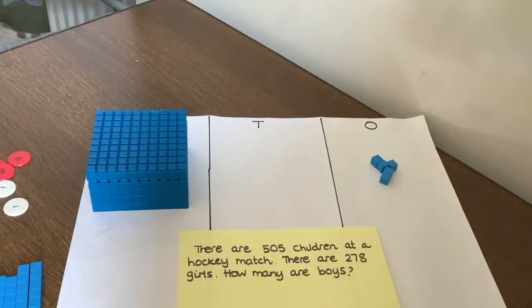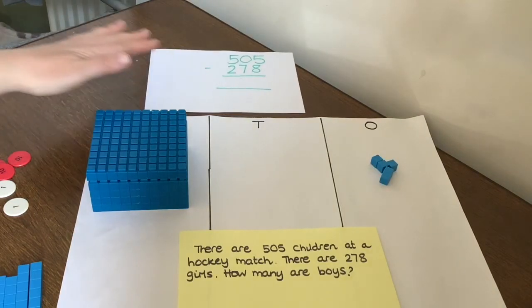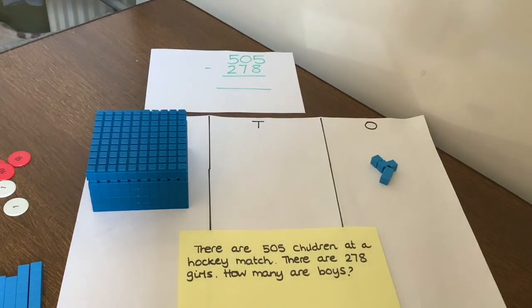Now this question looks a little tricky, but you'll be absolutely fine, especially if you either use concrete or if you draw it pictorially just to help you. So there are 505 children at the hockey match. I've made it out of our base 10. And there are 278 girls. How many are boys? So there's our sum in the abstract form. I've got it in the concrete and I've propped the problem underneath just so we can see it.